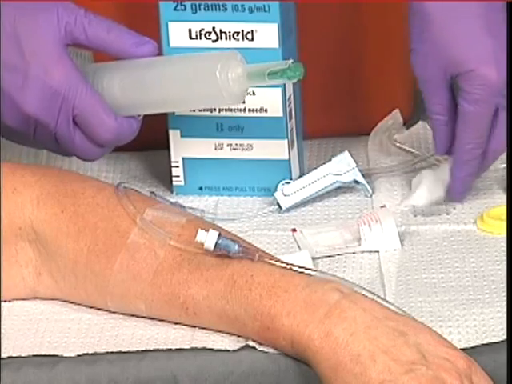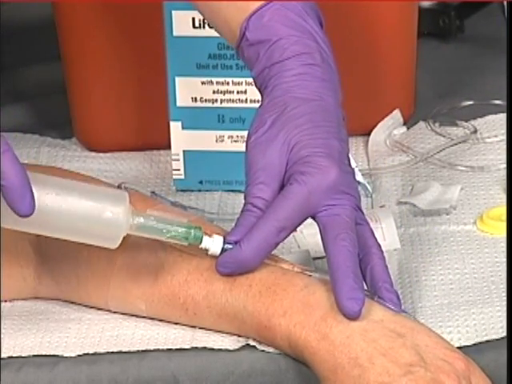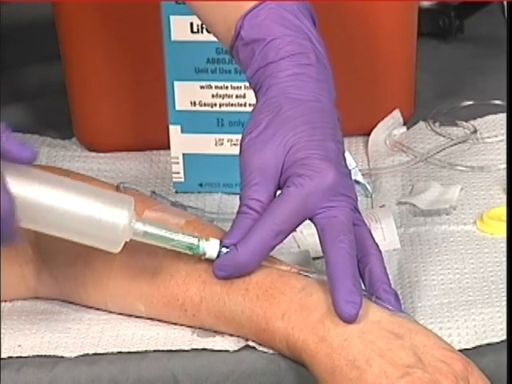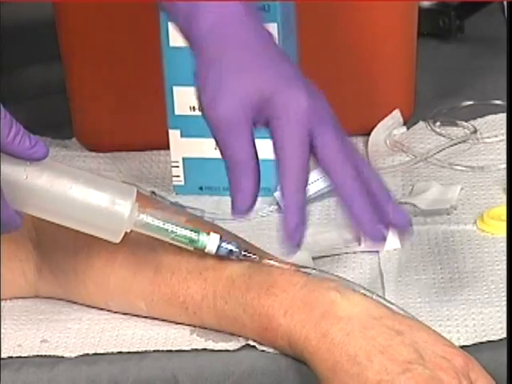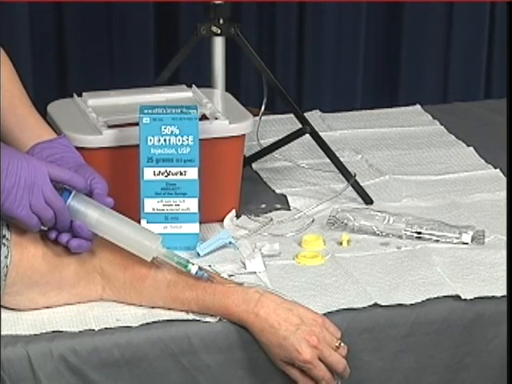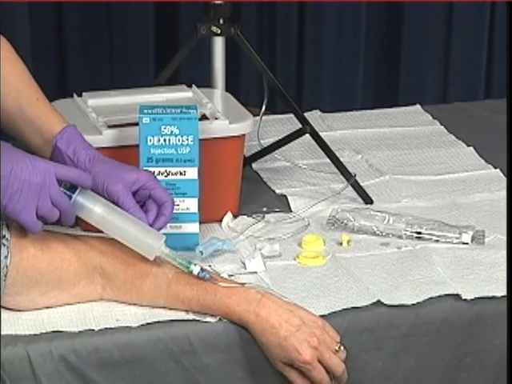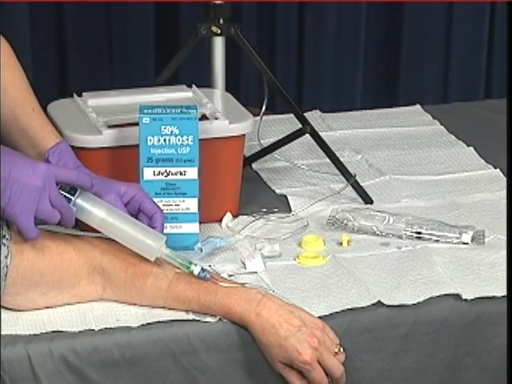Connect the syringe to the prepared med port by twisting clockwise for luer lock connections, inserting a blunt cannula for needleless ports, or inserting a needle through self-sealing ports. Kink off the tubing between the selected med port and the IV solution bag. Inject the medication at the proper rate.